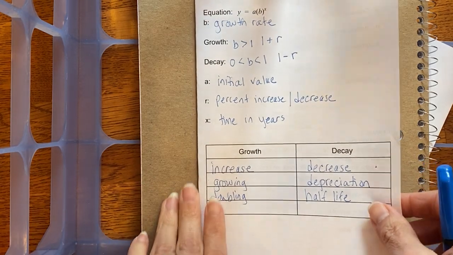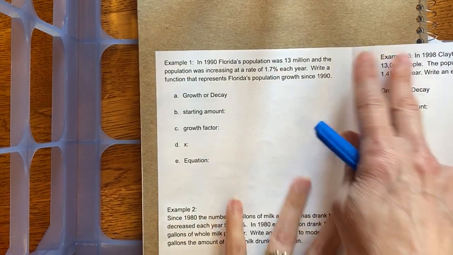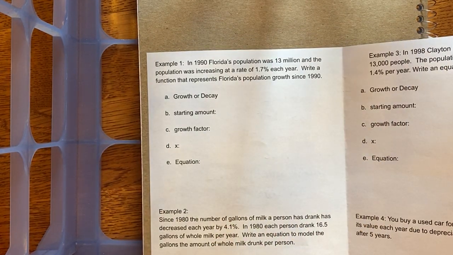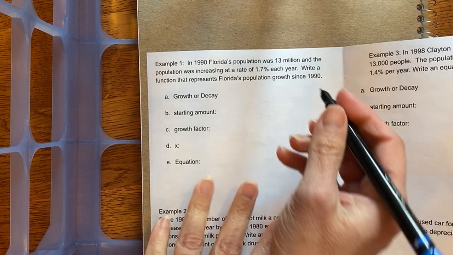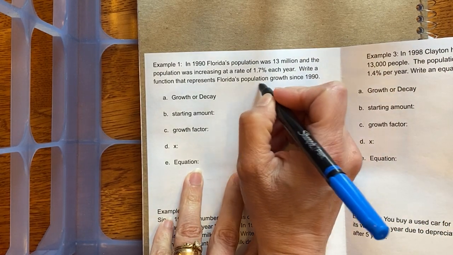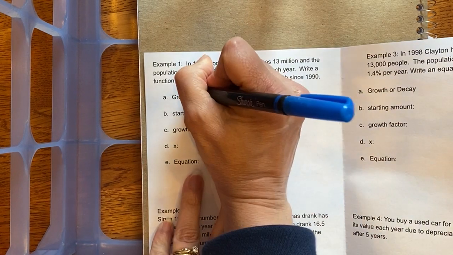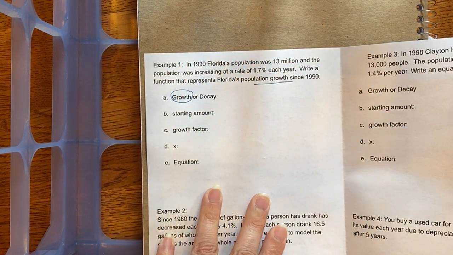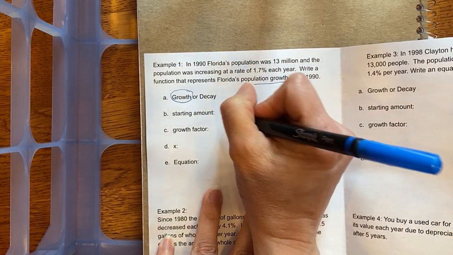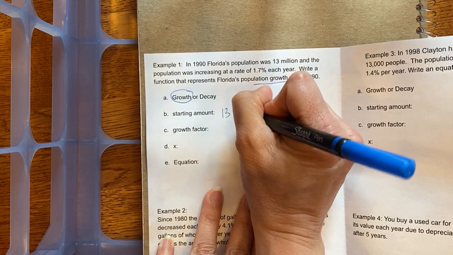Alrighty, let's look at a couple examples. Alrighty, so in 1990, Florida's population was 13 million, and the population was increasing at a rate of 1.7% each year. So write the function that represents Florida's population growth since 1990. So if you look at our words, first we need to figure out if it's growth or decay. Since we're actually told it's a population growth, we know that it's a growth model. We are starting off with 13 million.